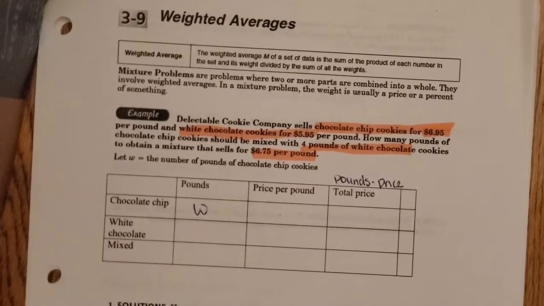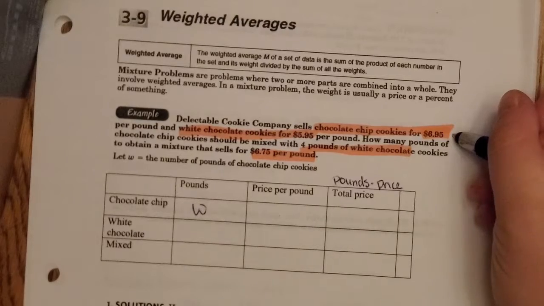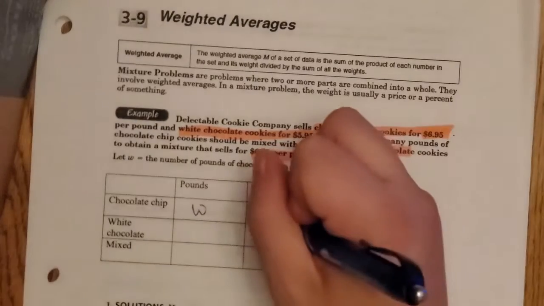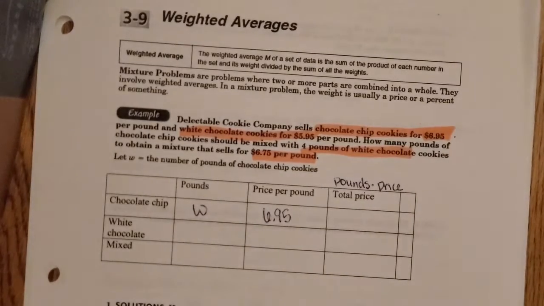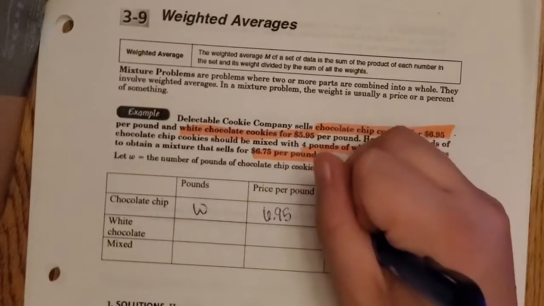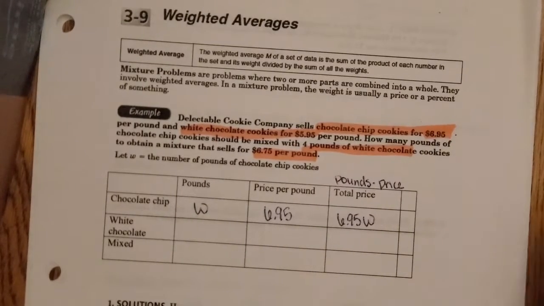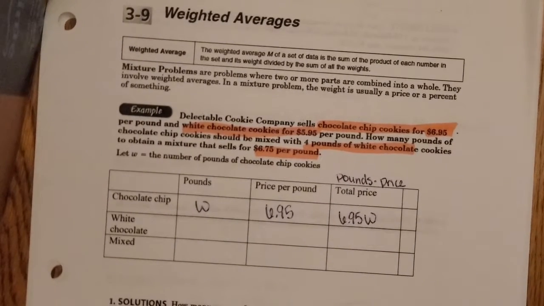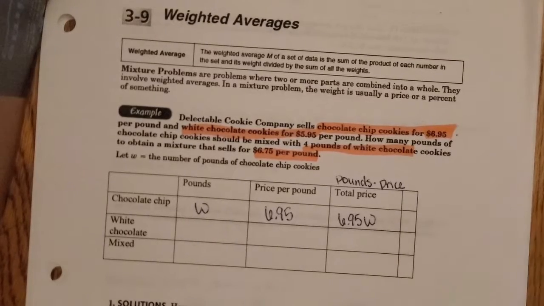That is what we're trying to find. I do, however, know that the chocolate chip cookies sell for $6.95 per pound. So I can put my price as $6.95. Okay, and then my total price would be $6.95 times W, however many pounds I end up having to buy or mix with it.